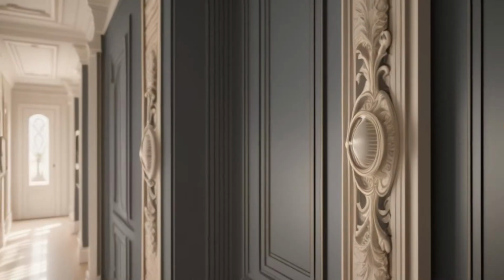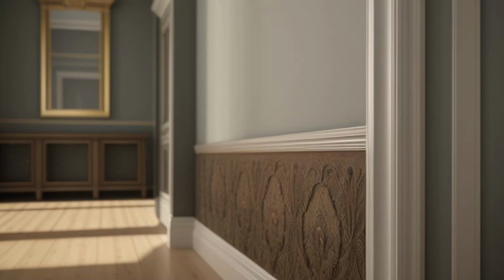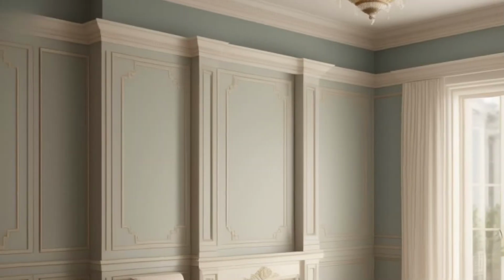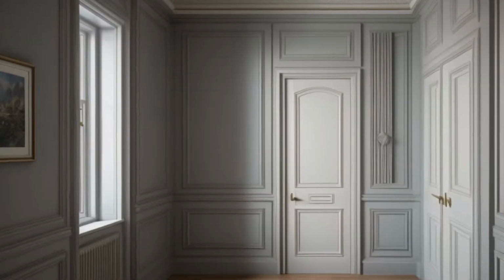3. Scale matters. Pay attention to the scale of your room and the proportions of the moldings. Large rooms can accommodate wider and more elaborate moldings, while smaller spaces may benefit from narrower profiles to avoid overwhelming the space.